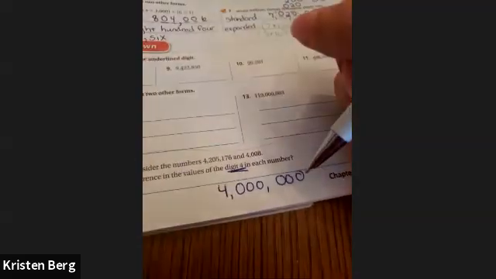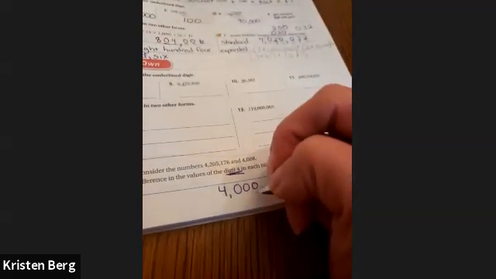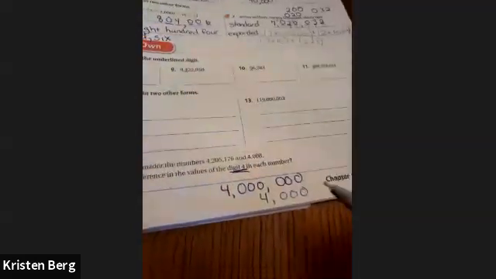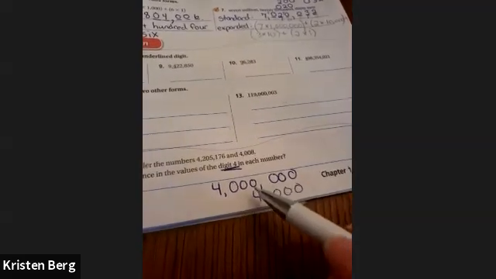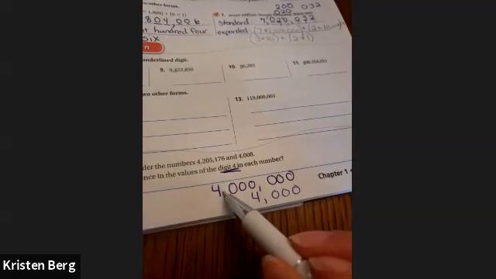So here is 4 in the millions, and then this 4 is in the 1000s. They want to know the difference between these. Well, you can say, which one is the larger one? You should be saying this top one is larger.